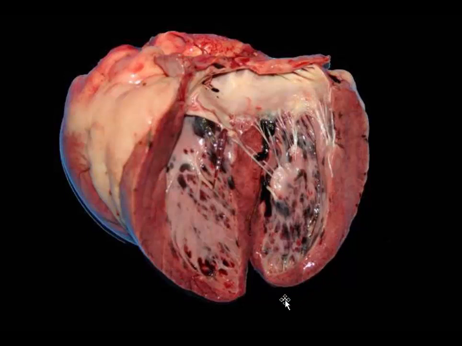And this can be seen with a couple of different toxins in horses. One is oleander and another one is taxus. And oleander, or oleandrin, has a very similar mechanism of action to a number of different cardiotoxins.